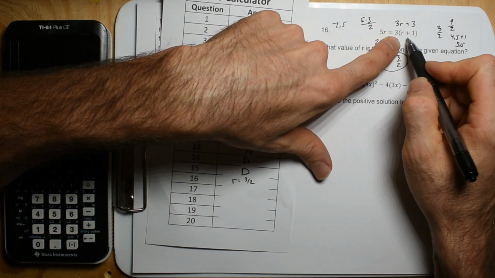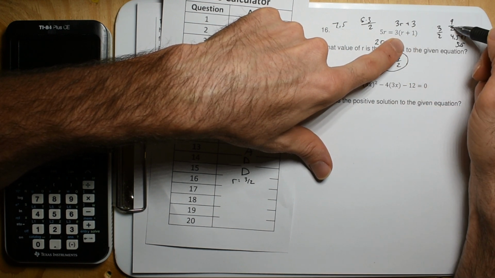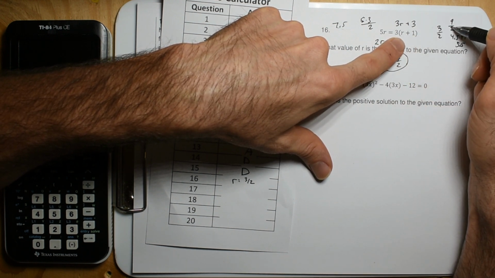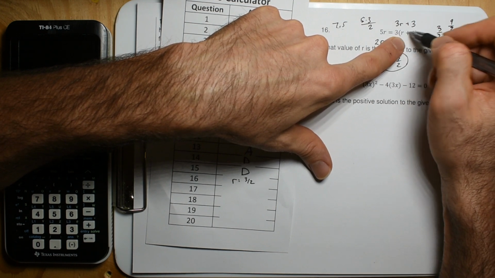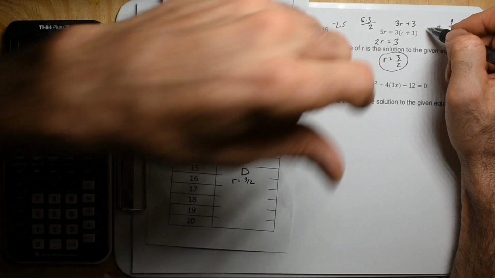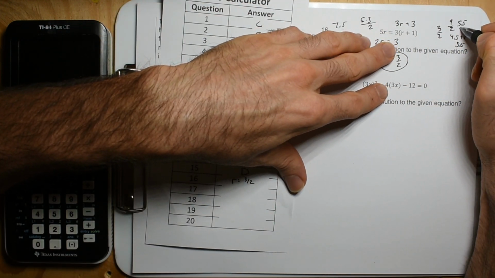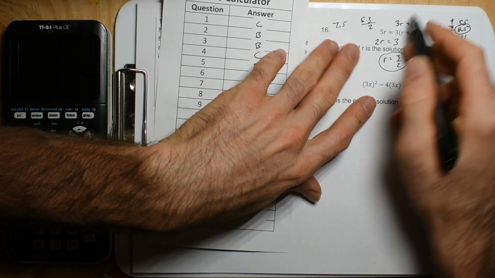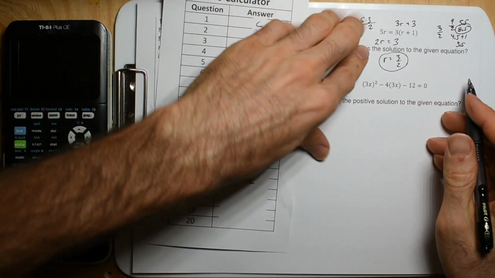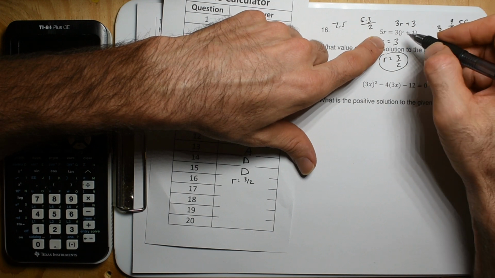And then, so what do we have over here? Oh, 3 times 3 is 9/2, that's 4.5. Oh, but plus 3. So we're going to have 5.5 plus 3. That's 8.5. That's still... Oh, why am I giving myself a headache on this one?